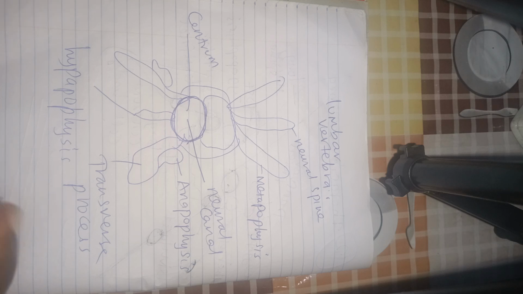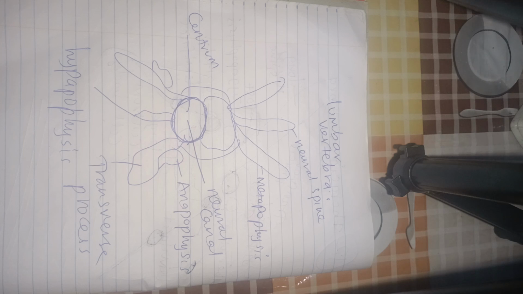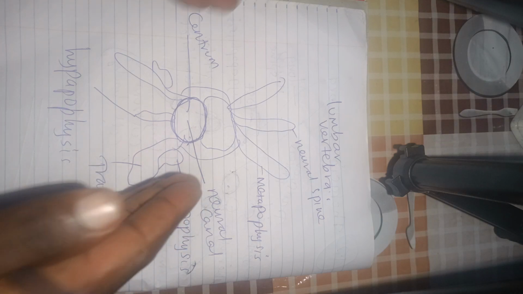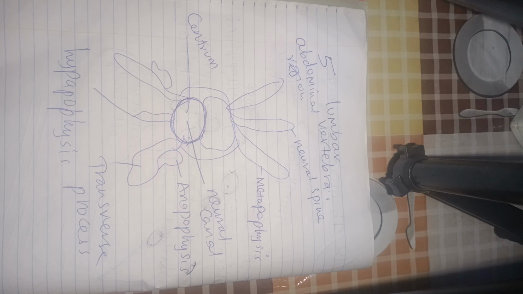So let's proceed. This is what you call the lumbar vertebra. It just comes after the thoracic vertebra. The lumbar vertebra, as a section of the vertebral column, consists of 5 vertebrae. They are found in the abdominal region, just below the thoracic region, within the abdomen. And this lumbar vertebra has the following features.